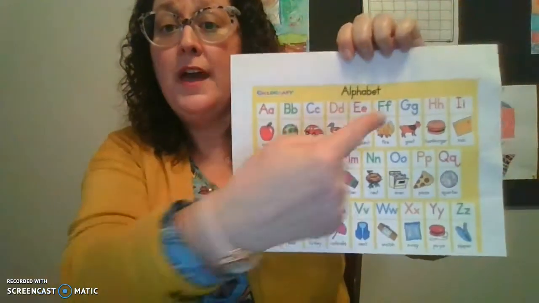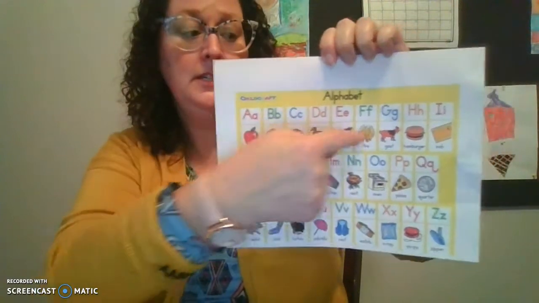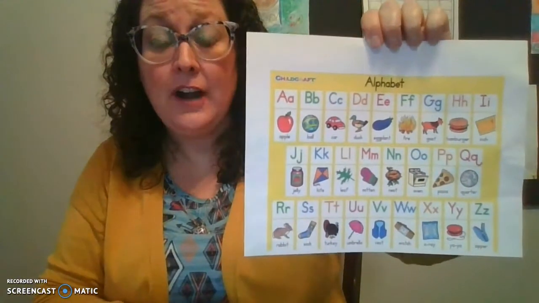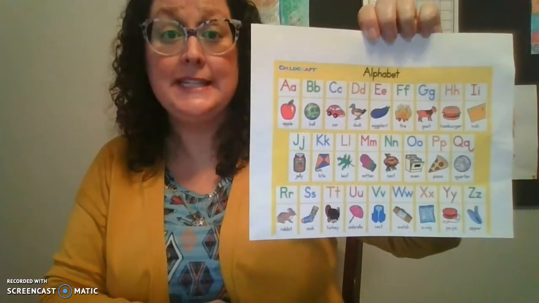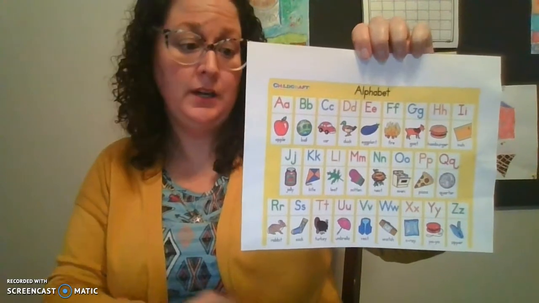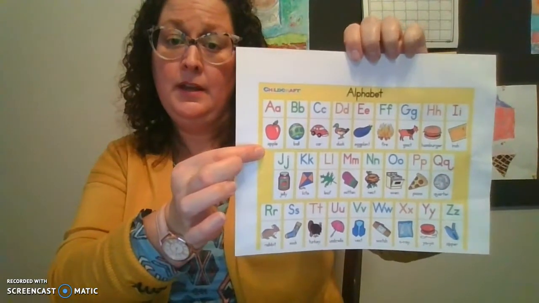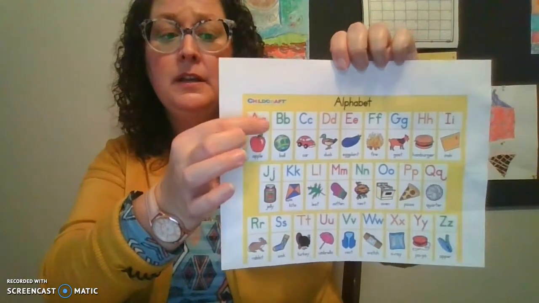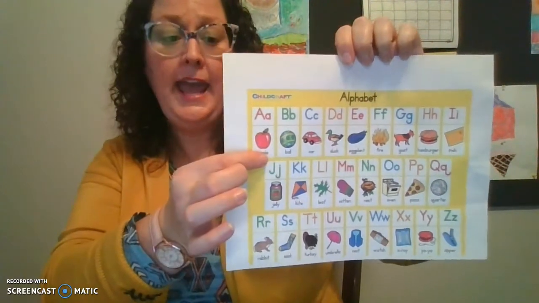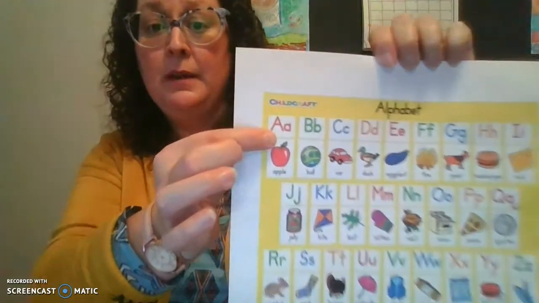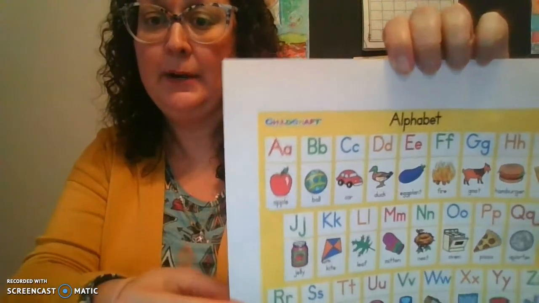So we know that our alphabet has the letters, and each letter has an individual sound, and those letters and sounds make up a word. So the alphabet chart I chose has a capital, a lowercase, a picture, and a word that labels the picture. Put a little closer, see if you can see it better.